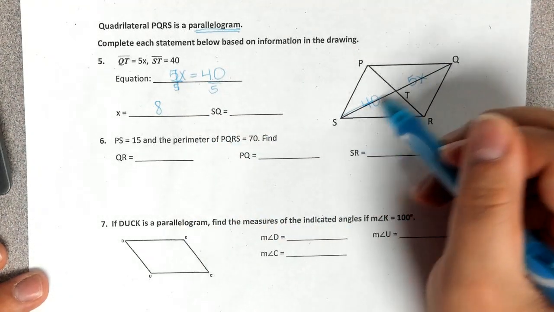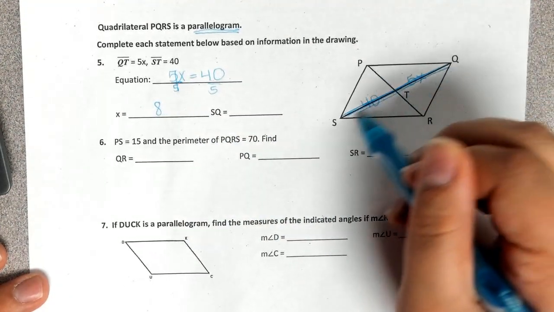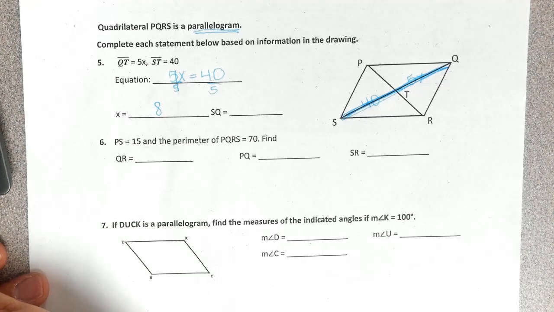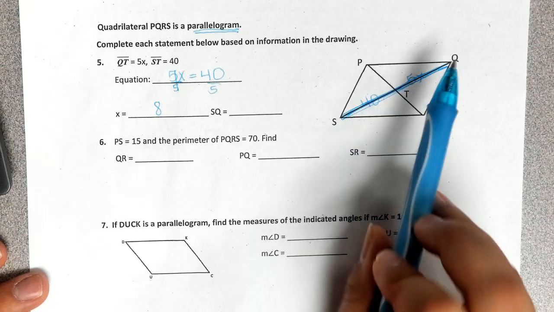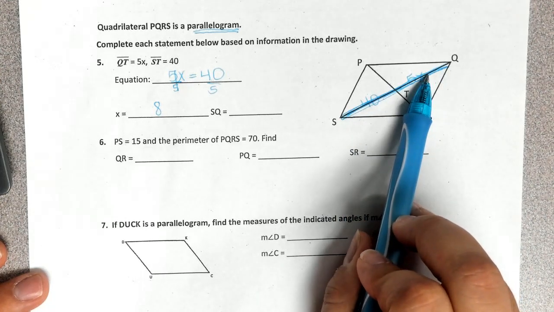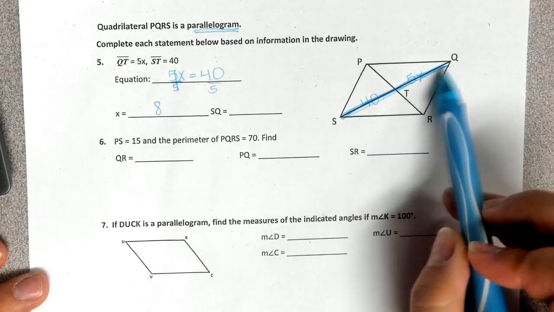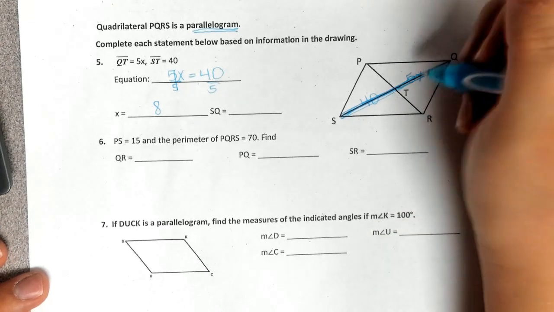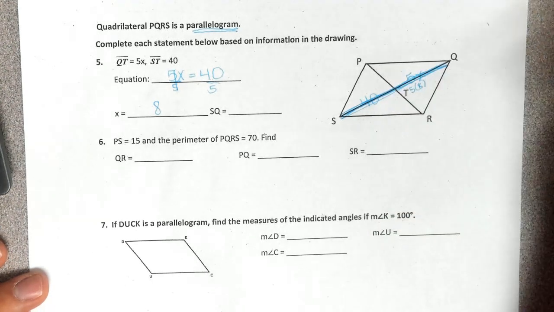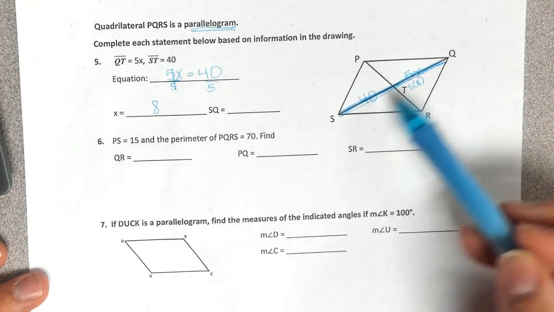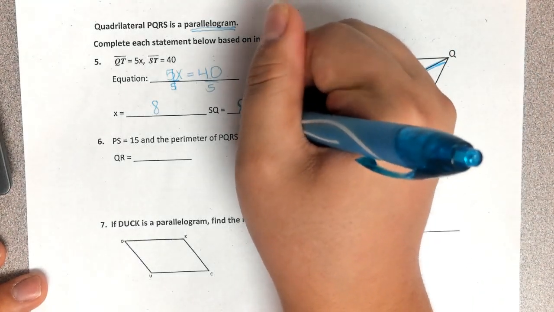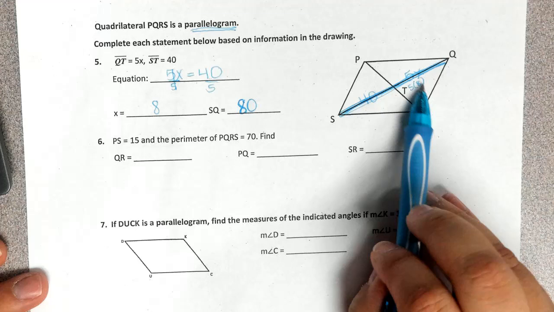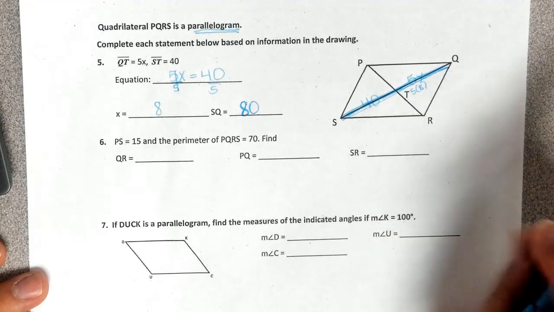What is SQ? What is this whole thing? Not 8. What's this right here? 40. What's this going to be? Well, this whole thing. What did you plug in? 8? Correct. So if you do 5 times 8, what's that? 40. So this is 40 and this is 40. What's the whole thing? 80. So x is just your value of x. It's not the length of the segment. So be careful with that.